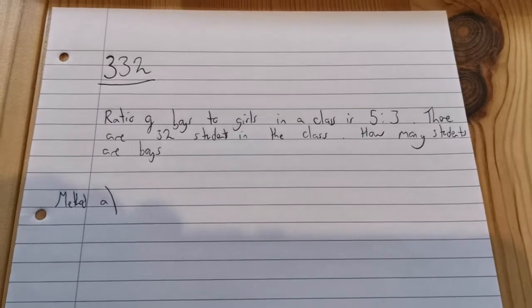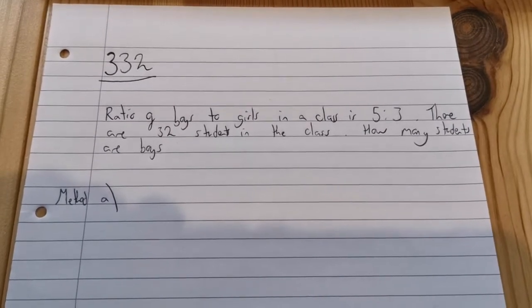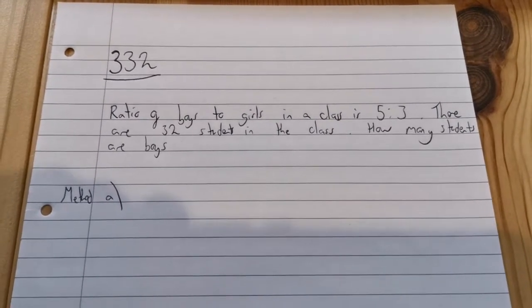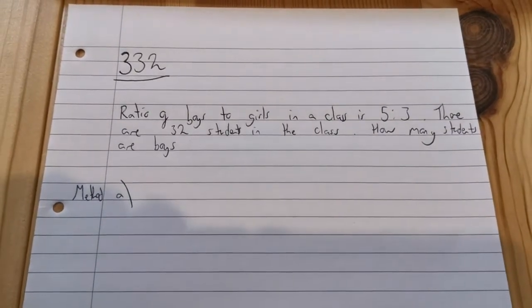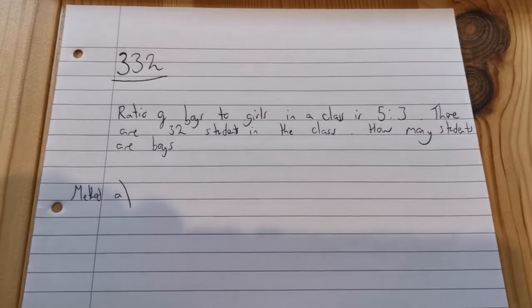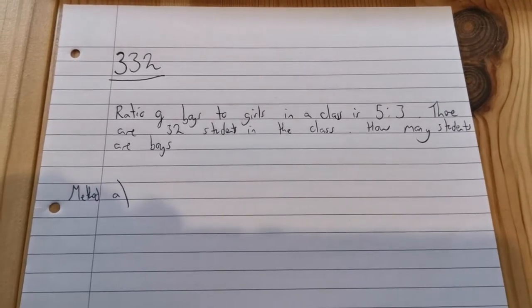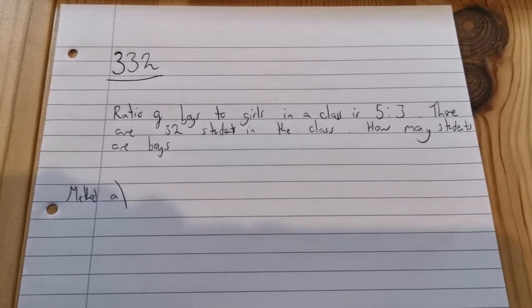So I've had some questions about this task 332 where we need to share a ratio amongst a group. It could be that in this case we've got some boys and girls in a class, we need to work out how many, or it might be that some money is being shared among two people in a ratio.